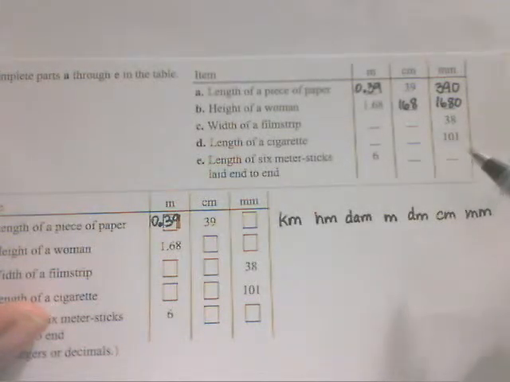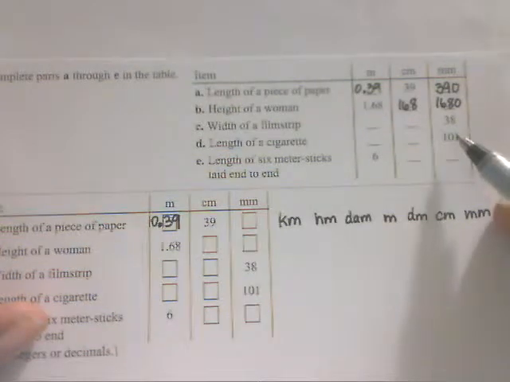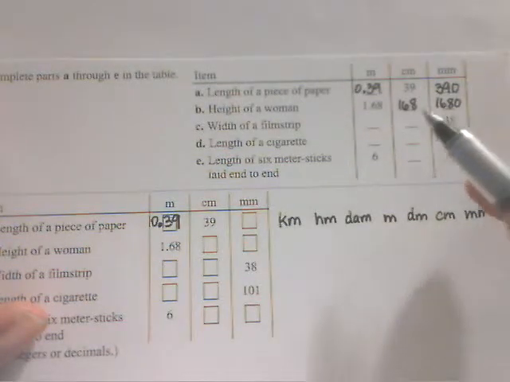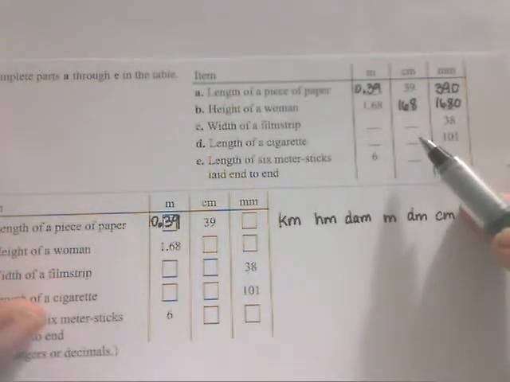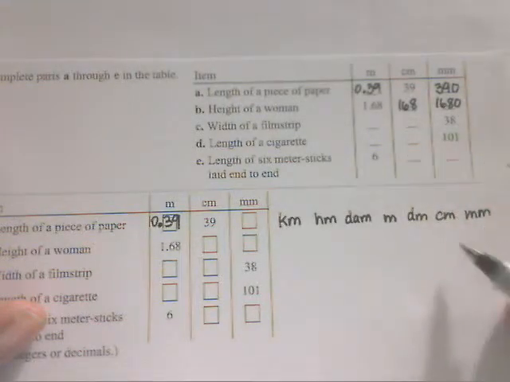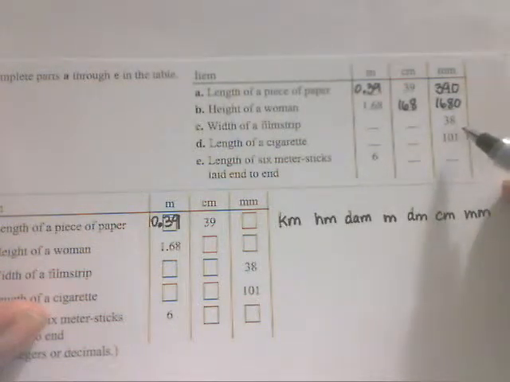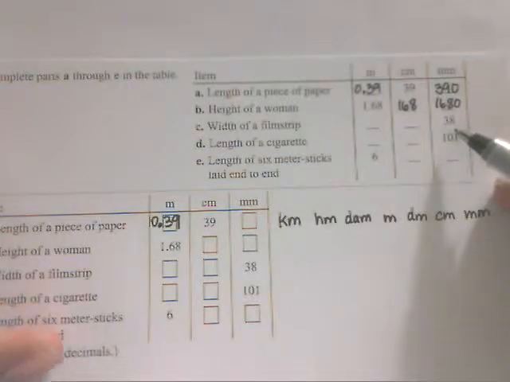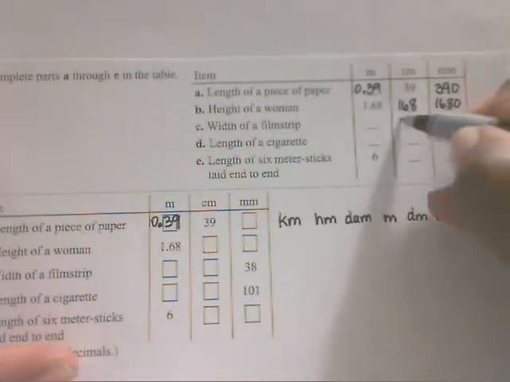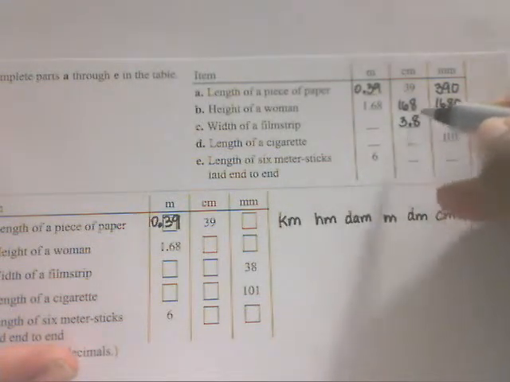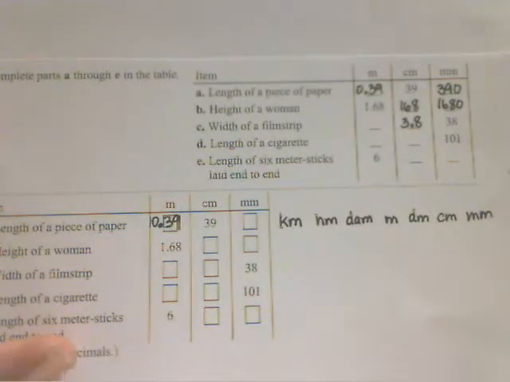Next is the width of a film strip, which is 38 millimeters. We want to convert that to meters and to centimeters. Let's convert this to centimeters first. 38 millimeters to centimeters, that's 1 place to the left. So the decimal point is behind the 8. We need to move it 1 place to the left. So it'll be between the 3 and the 8. So this will be 3.8 centimeters.